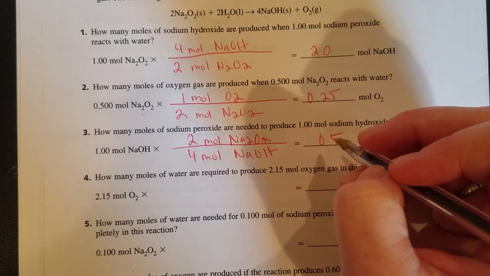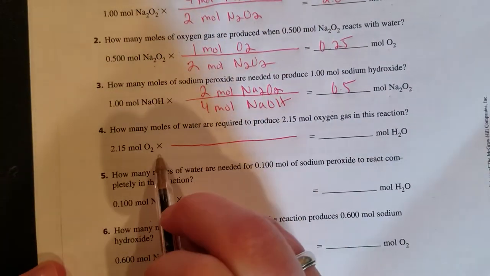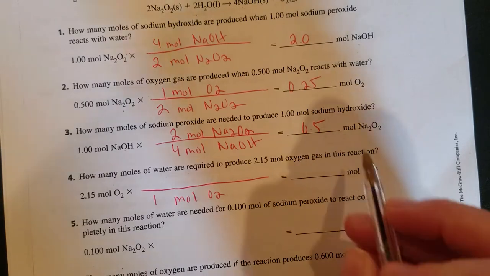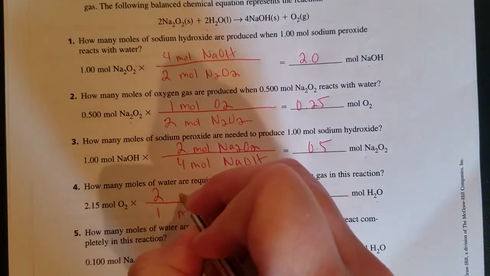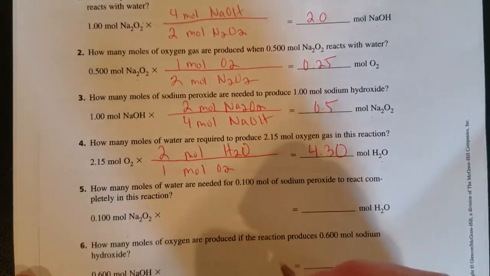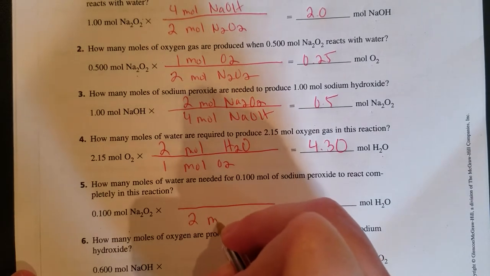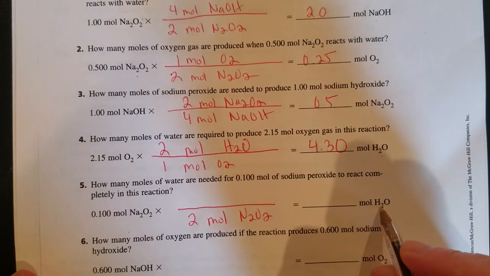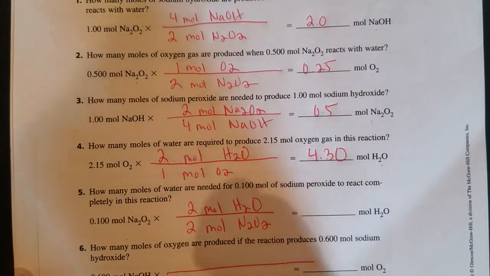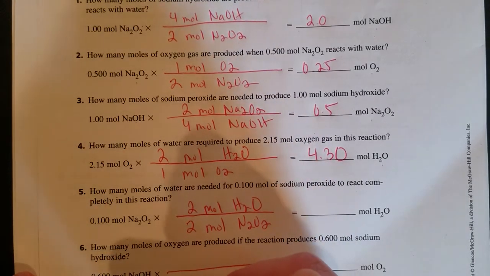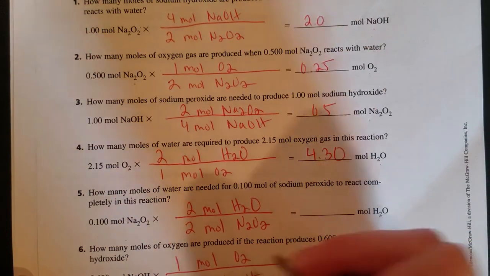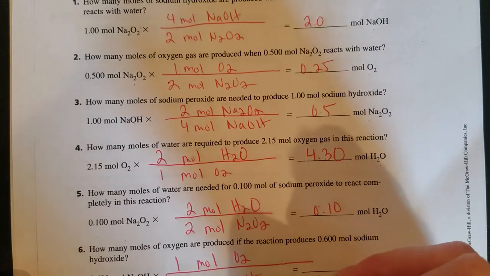Okay, going on. Then we look down here, we have moles of O2, and again, we saw that we only have 1 of those. And we're trying to get to H2O, and we see we have 2 of those. And then here, again, we have 2 moles of these in our equation. And we are trying to get to H2O. So, moles H2O. Then our last problem on this page, we have NaOH. We have 4 moles of that in our equation. And we're trying to get to O2. And if we look at our equation, we have 1 mole of that. Now, we just punch those in our calculator and solve.